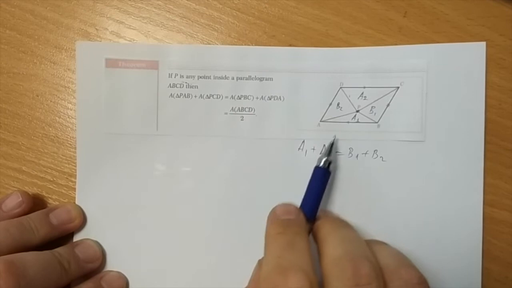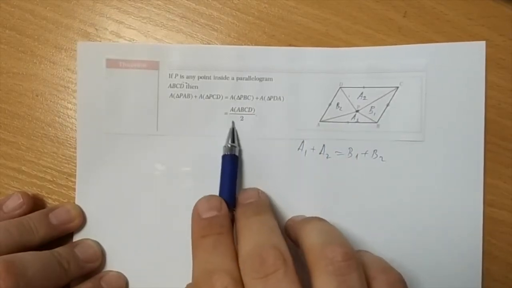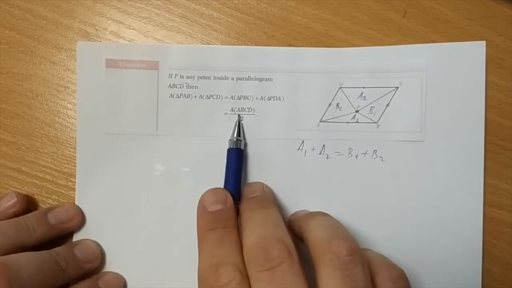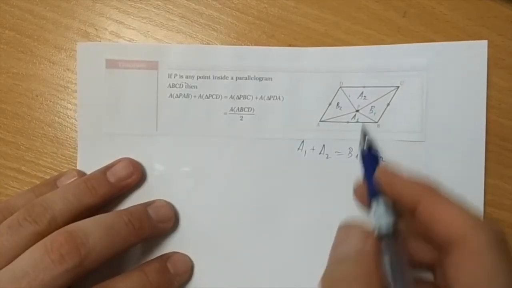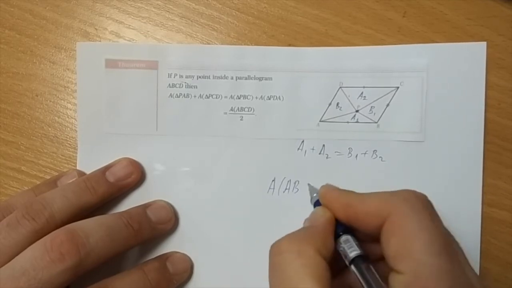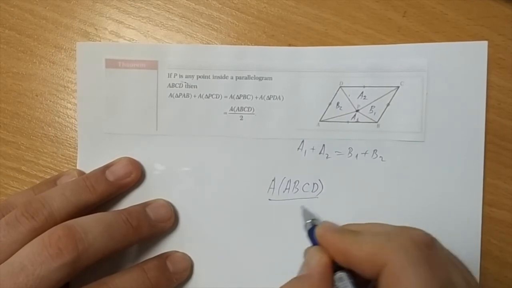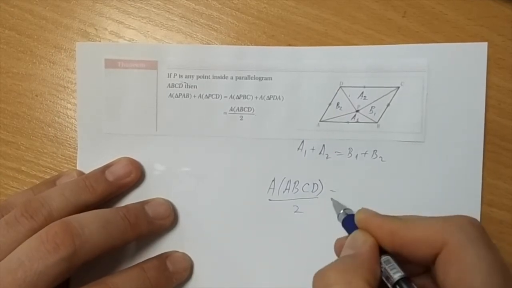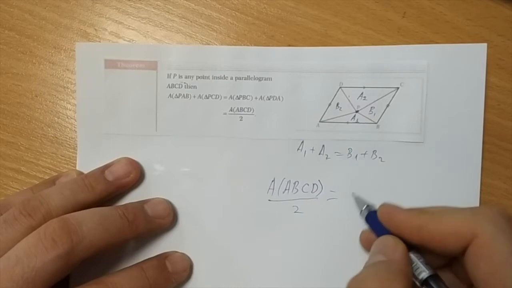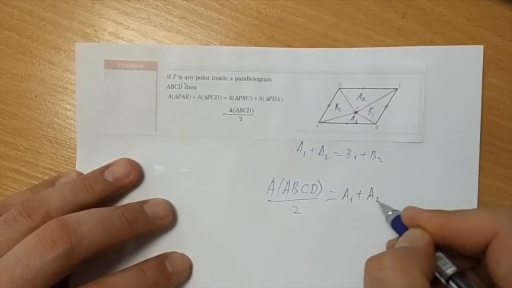One more thing for this given example: it will be half of this whole area. That means the whole area, let's say ABCD, if we divide by 2, will be equal to the sum of the opposite areas.